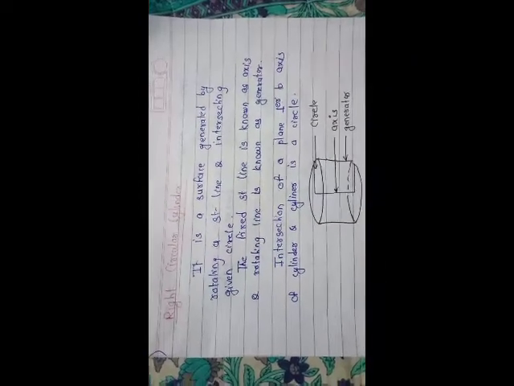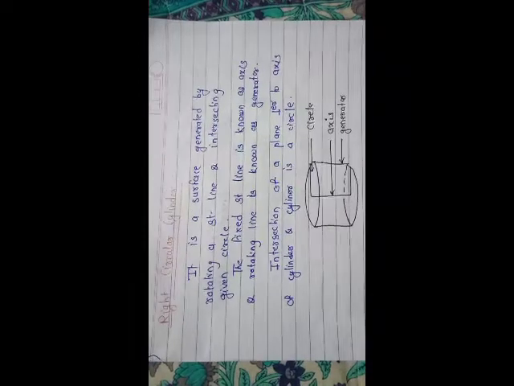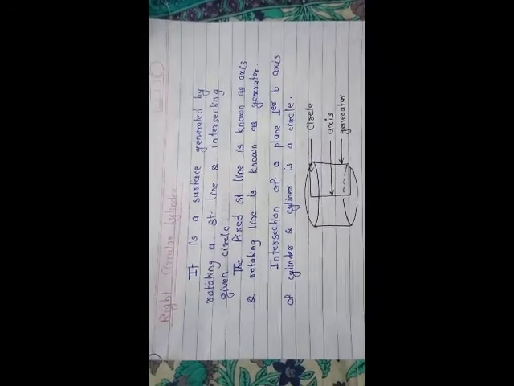Here our aim is to study a specific type of cylinder known as the right circular cylinder. It is a surface generated by rotating a straight line and intersecting, as we understood in the previous part, a given curve. Here the given curve is a circle, and therefore it is known as a right circular cylinder. The fixed straight line is known as the axis, the rotating line is known as the generator. If you take the intersection of a plane perpendicular to the axis of the cylinder with the cylinder, it is a circle. So the right circular cylinder is like this: circle, axis and generator.